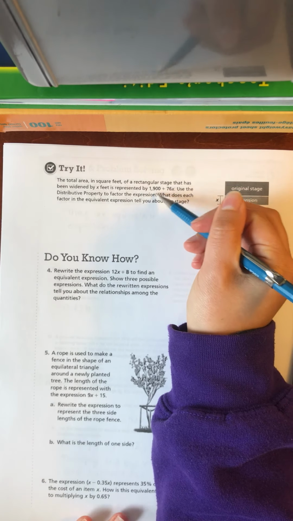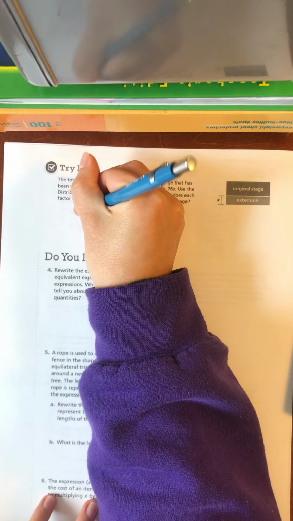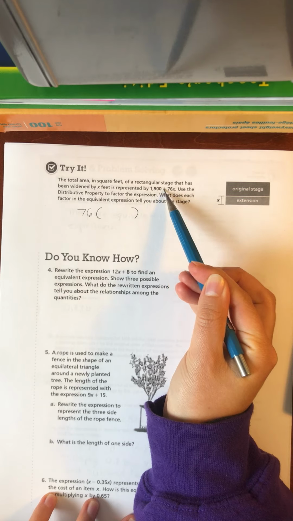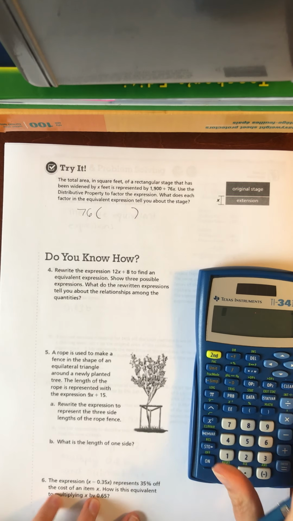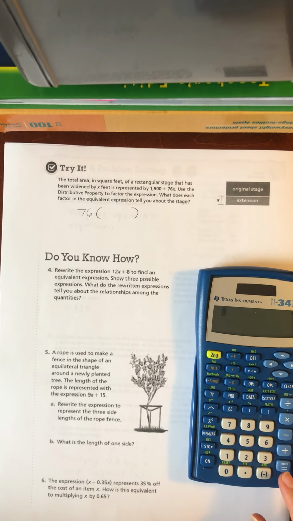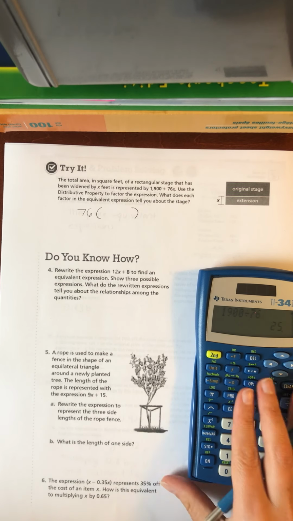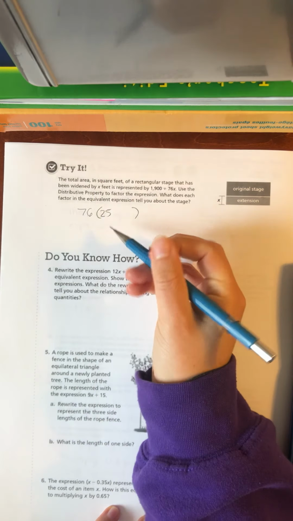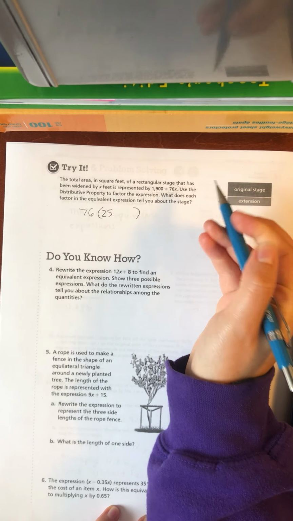So we are going to factor out a 76 here, because 76 goes into both of those terms. So now I have to think, 76 times what is 1900? And you might have to just go on your calculator. 1900 divided by 76 is 25. And then 76 times what is 76x?